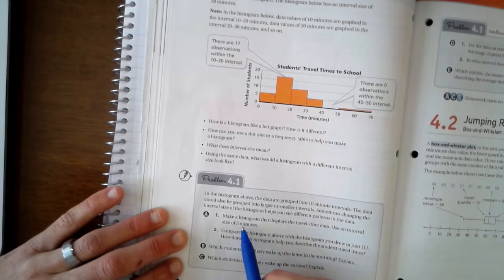Sometimes changing the interval size of the histogram helps you see different patterns in the data. So it says A number 1. Make a histogram that displays the time travel data. Use an interval of 5 minutes. Now, do I have to go back to the table? Do I have to make my own dot plot and do everything over again?